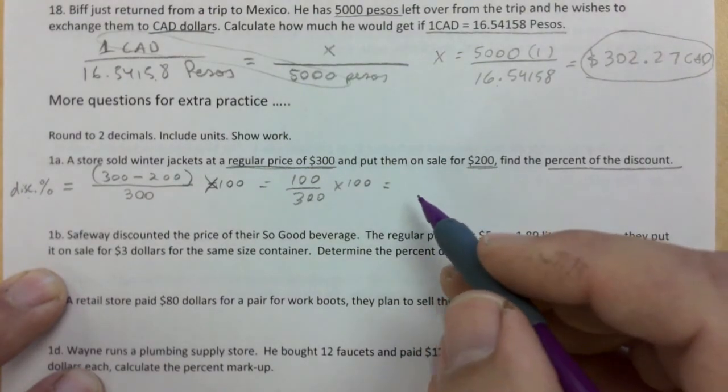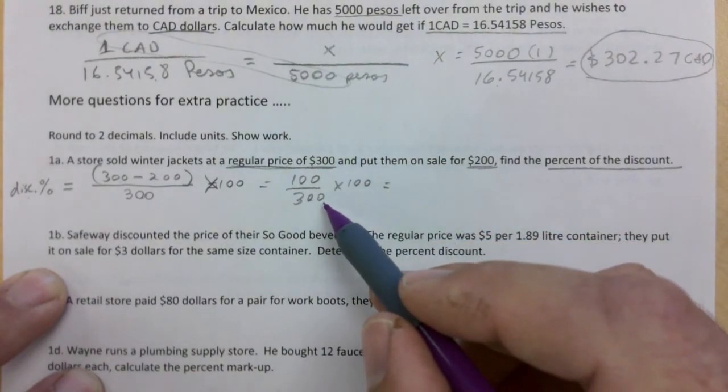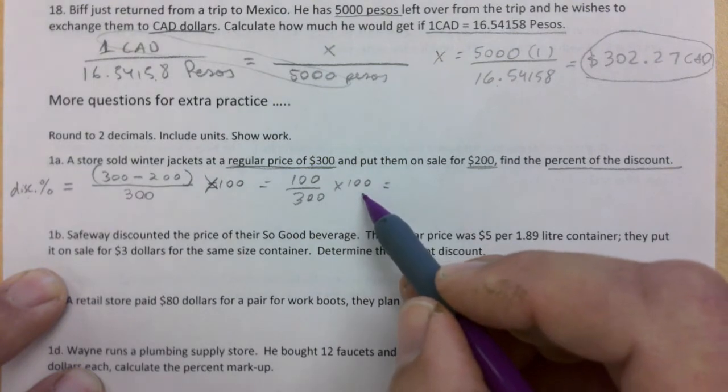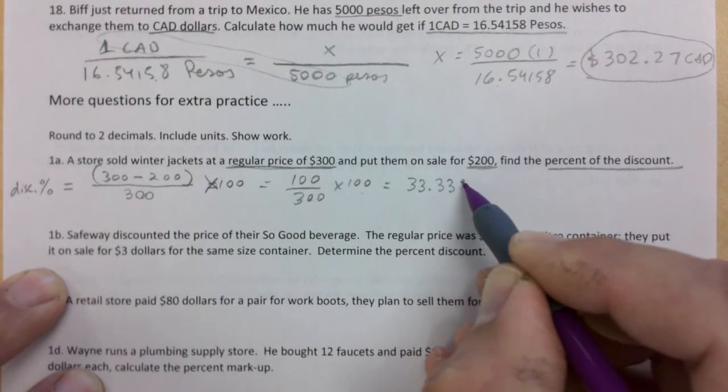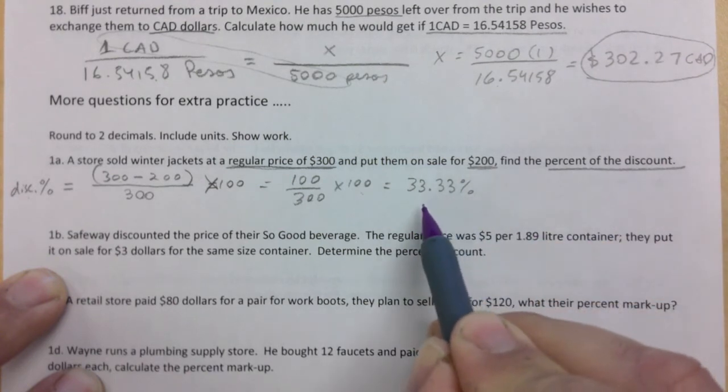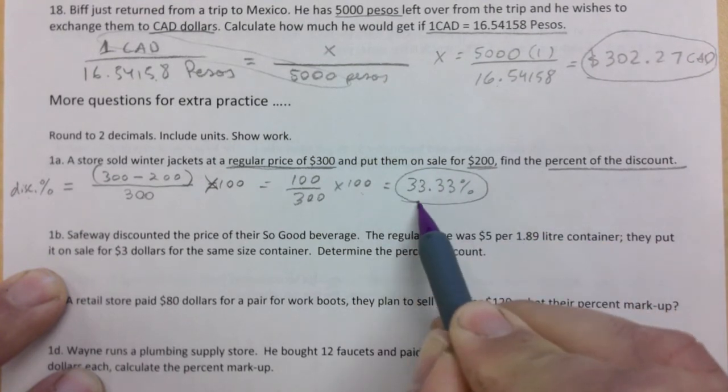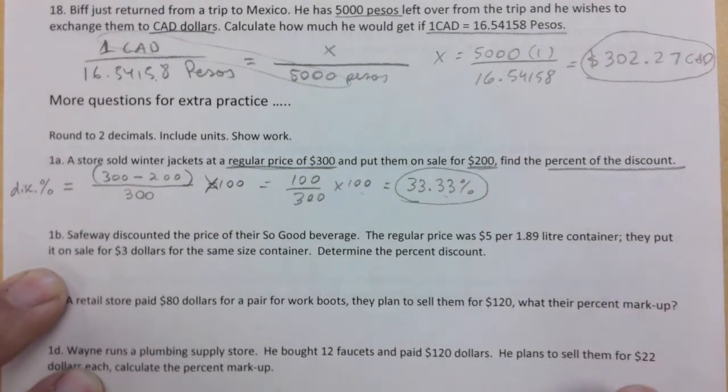And this gives you 0.33 repeated, okay? So times 100, you'd go 33.33%. That's how much of a discount you just got.